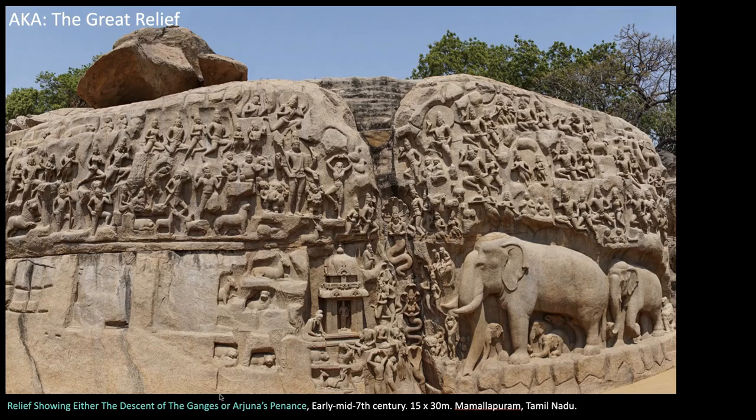That's where the Ganges River got its name from. The Ganga begs Shiva, the most powerful deity, to let the water from heaven come down to the earth to water those arid lands in India. So a story could be the descent of the Ganges, or it could be Arjuna's penance. Arjuna is one of the warriors from one of the epics, the Mahabharata, and Arjuna was fighting with his cousins.